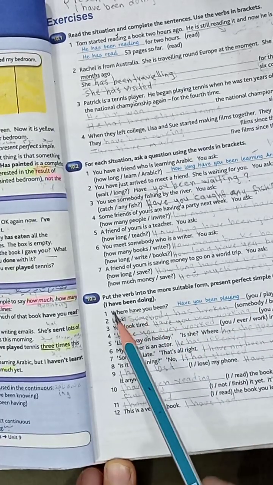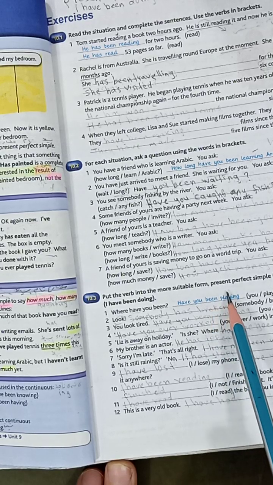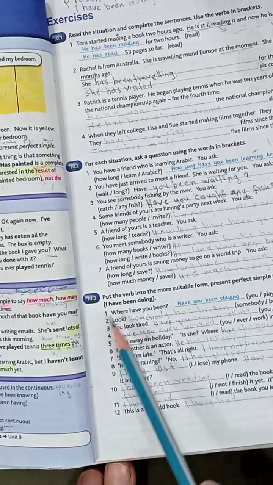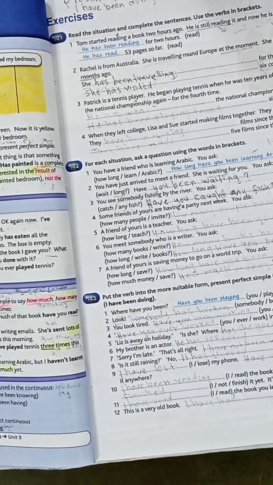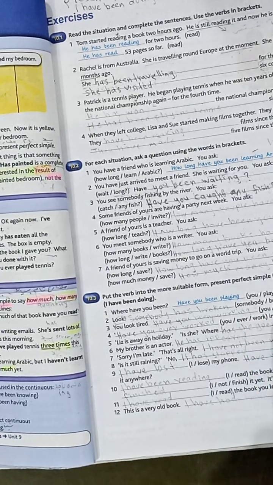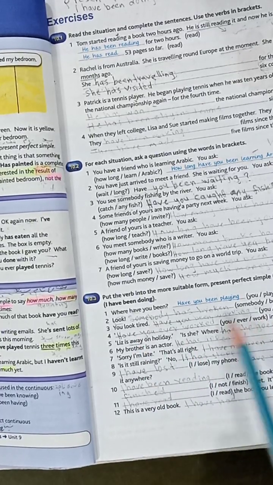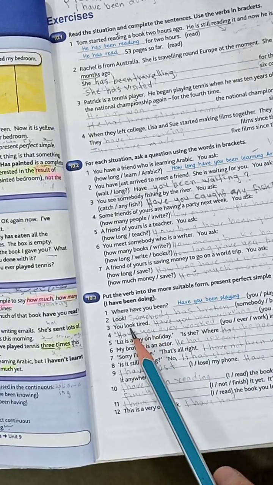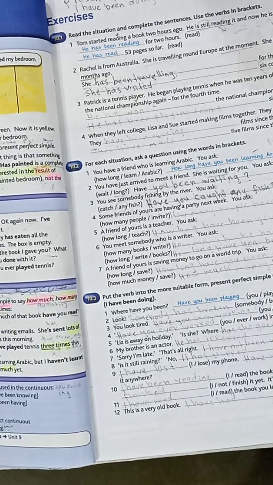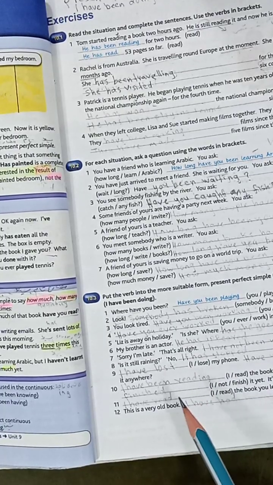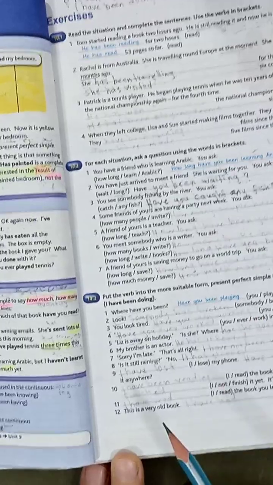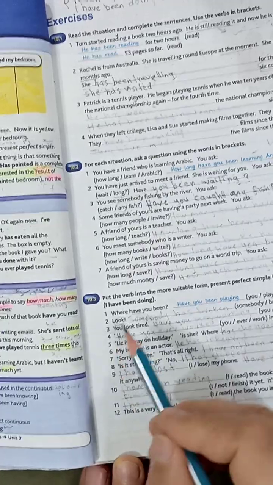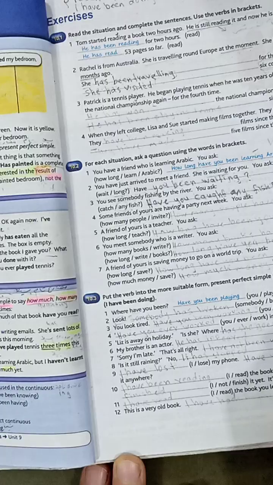Finally, the last exercise: put the verb into the more suitable form, present perfect simple, I've done, or continuous, I've been doing. Look, somebody break the window. Between the parentheses, somebody and break the window. What tense should we use here? Do we focus on the action or on the result? On the result. Do we ask about a period or how many times the action happened? Just one, of course.